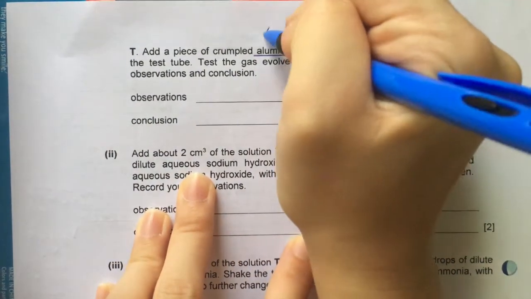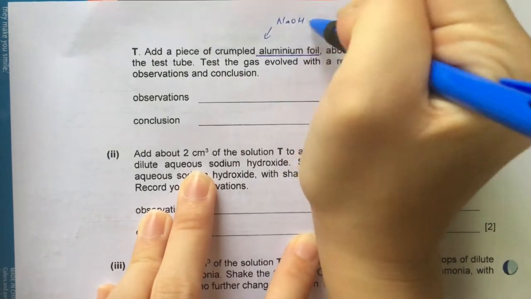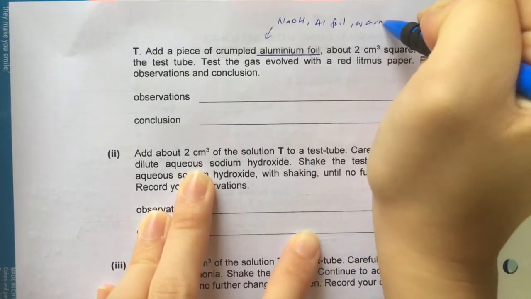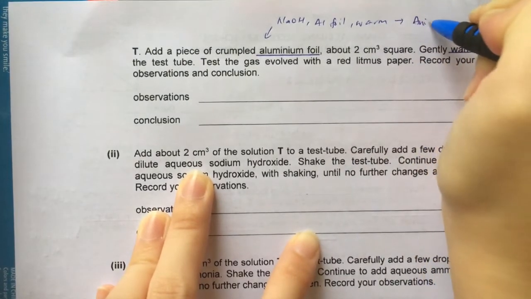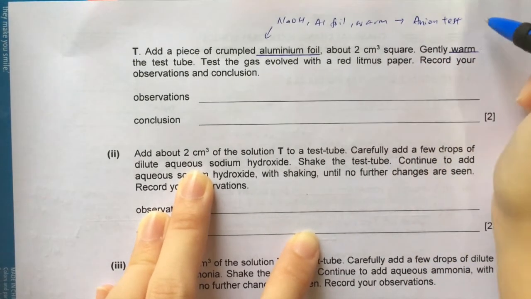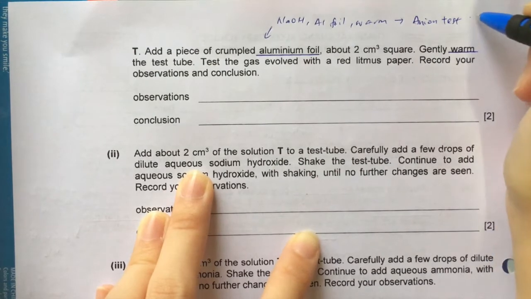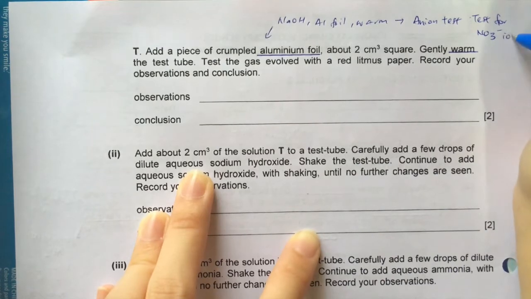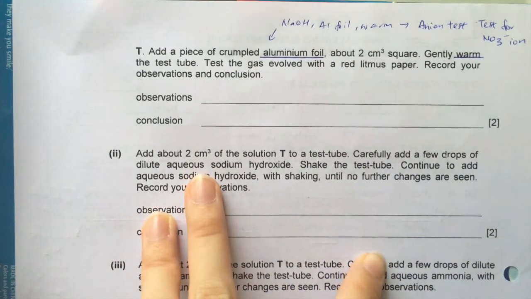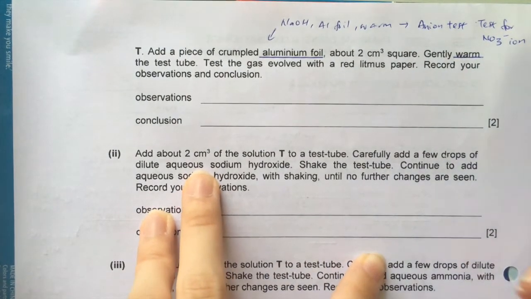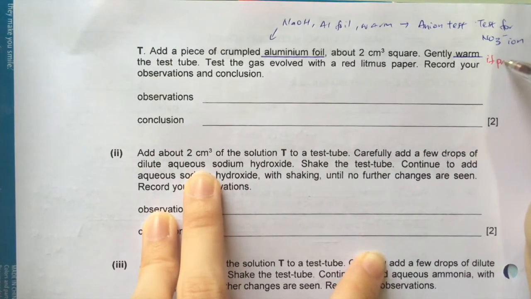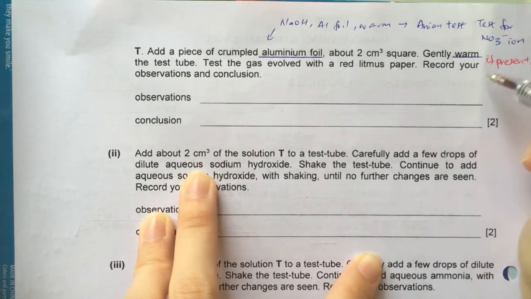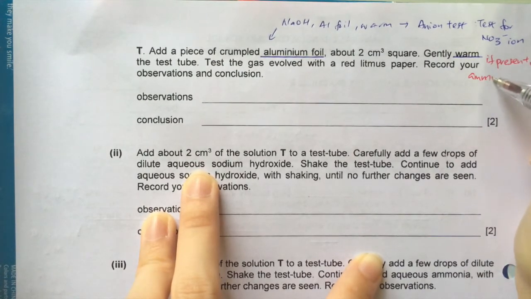What kind of test is this? Can you remember? It's a test for an anion. What anion? Test for nitrate ion. And if nitrate ion is present, you would then get ammonia gas.